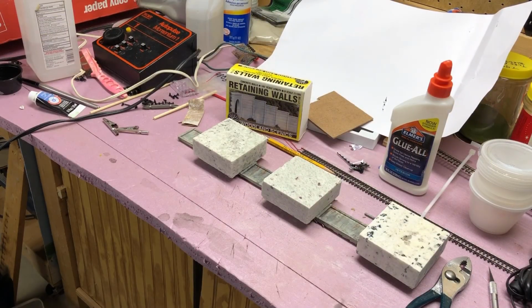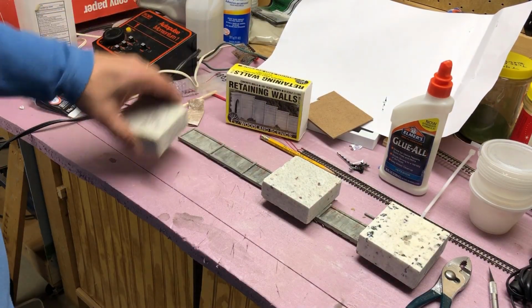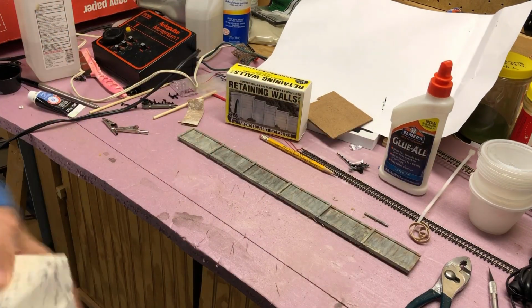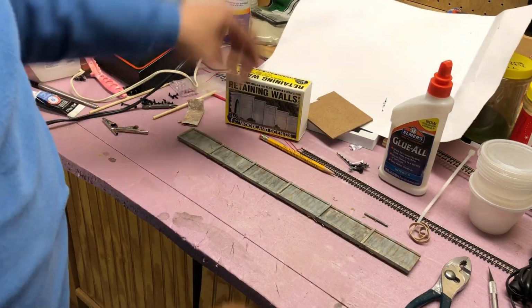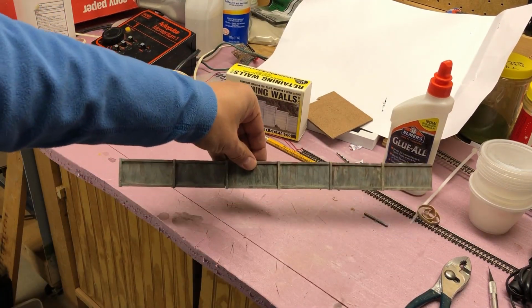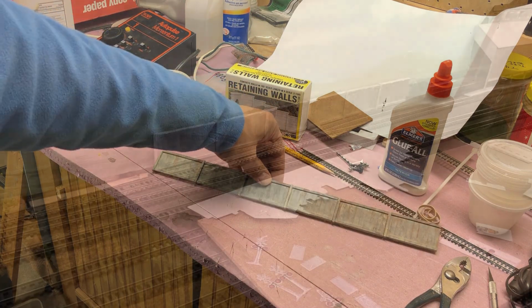Okay, the wall's had time to dry, so let's remove the blocks here. Yeah, there we go. That looks pretty good. Let's go put it on the layout.